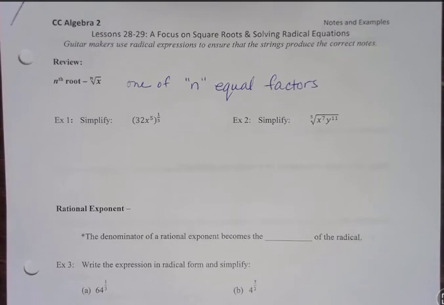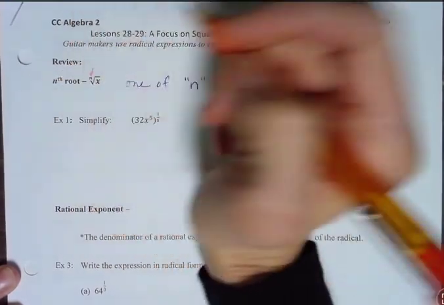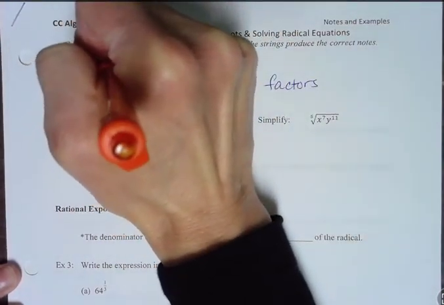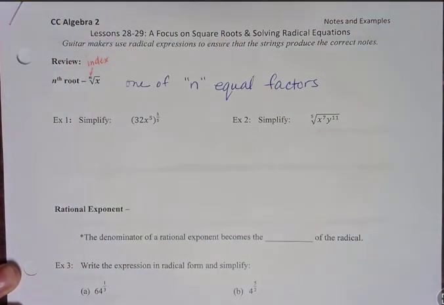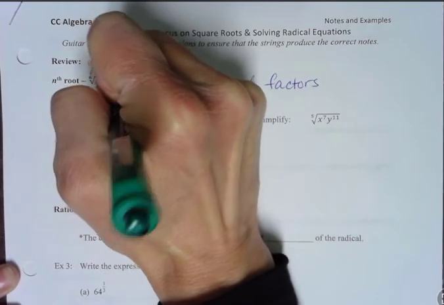Okay. Just a reminder in terms of vocab and definitions, this is the index, and underneath the radical is the radicand.